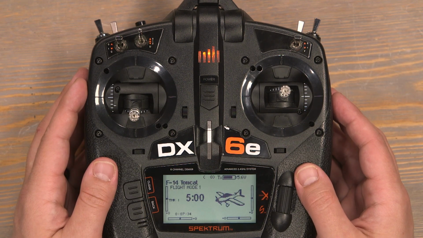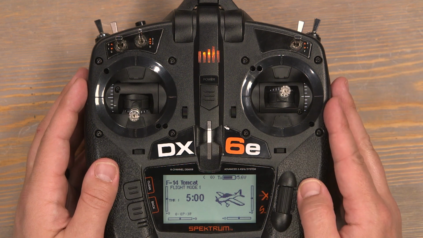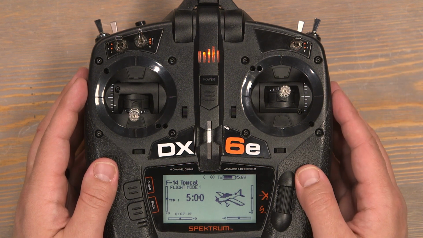And there we have it. Our DX6E is now programmed and ready to fly the E-flite F-14 Tomcat.